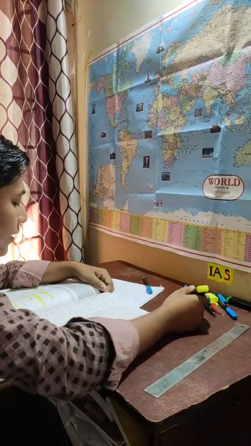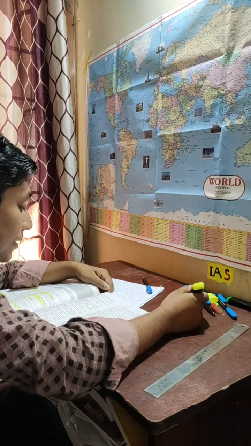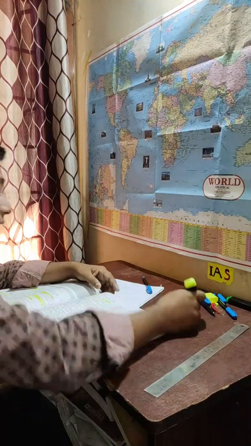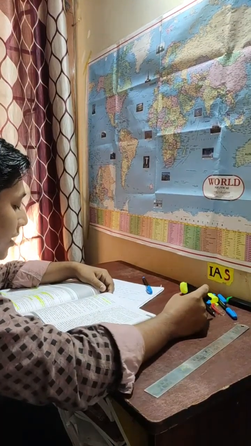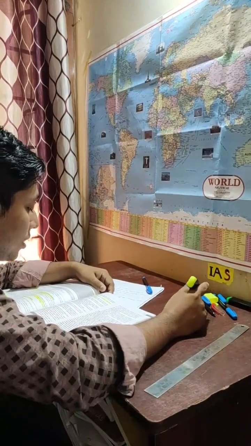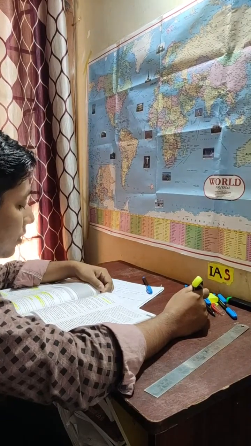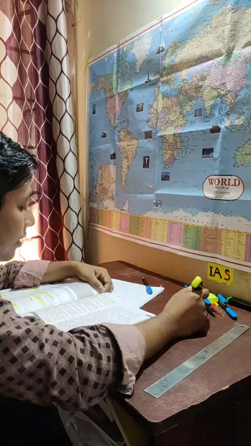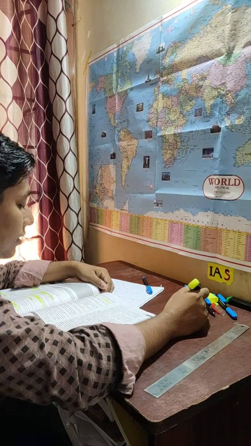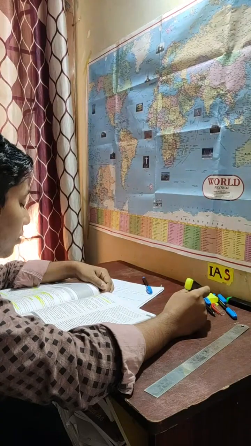Secular. It was added by the Constitution 42nd Amendment Act, 1976. The meaning sought to be given to the term is that of treating all religions alike and giving respect to all religions. Secularism means religious neutrality on the part of the state.